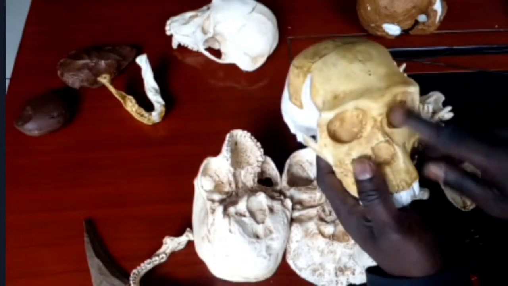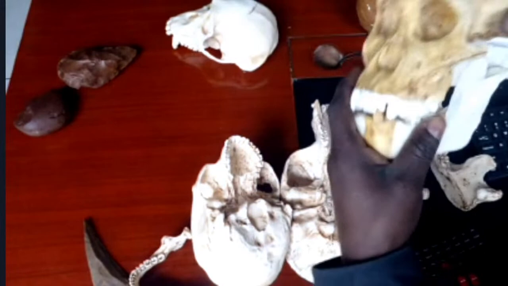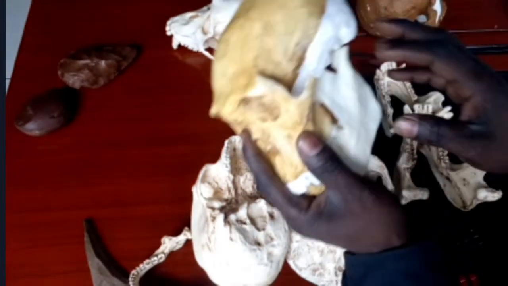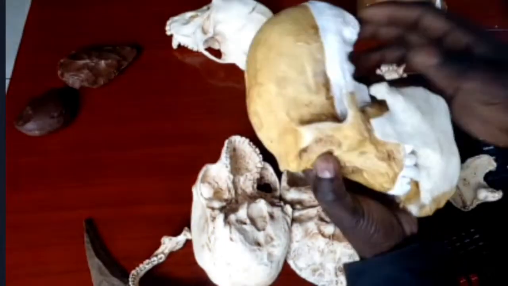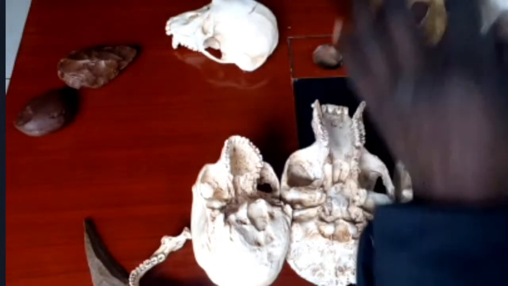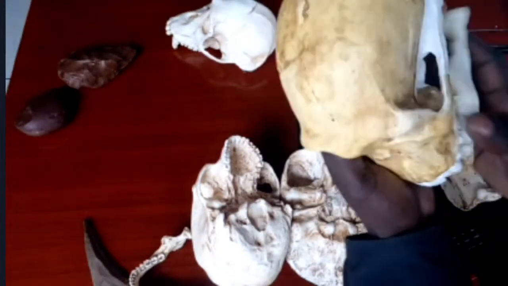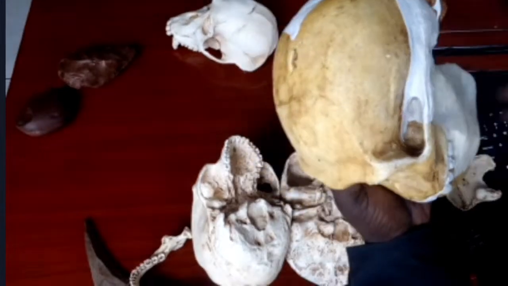You see? If you look at it, these white parts are the parts which they didn't discover. So they discovered this and then put it together to say that maybe this individual looked like this. Anything you see in white shows that they didn't discover that part. So maybe you can do the research and find the missing part, then maybe you can be correct about it.